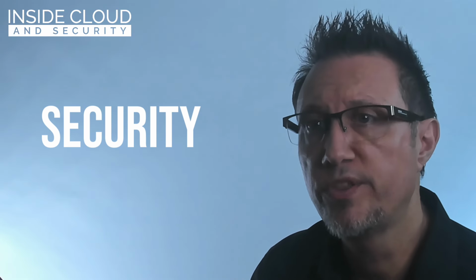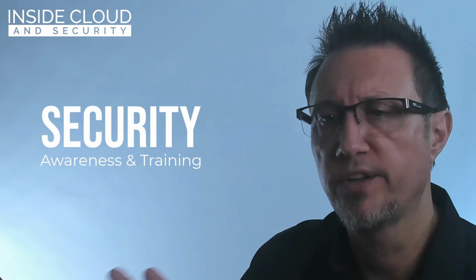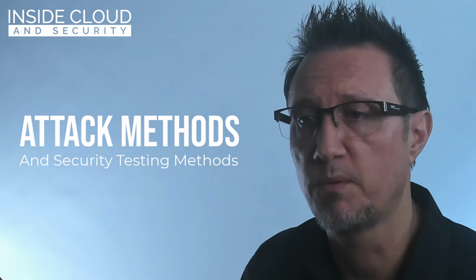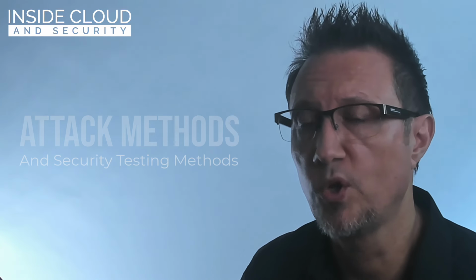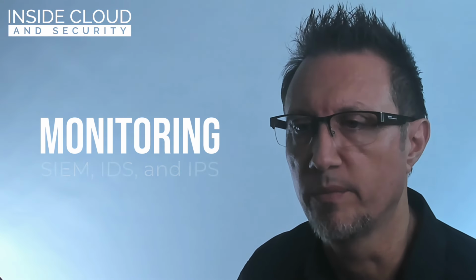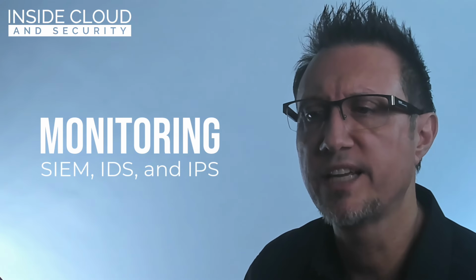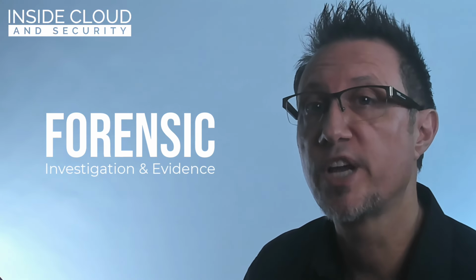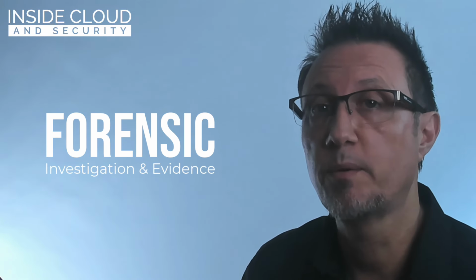We'll begin with the human element of security awareness and training. We'll then dig into common attack methods, security testing techniques, and the teams responsible for them, as well as the critical roles of monitoring with tools like a security information event management system. And we'll finish with the essential processes for incident response and evidence collection, including the importance of the chain of custody. Definitely some of my favorite security-related topics. It's the big finish. Let's dig in.